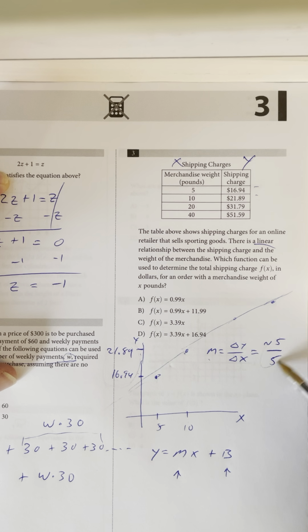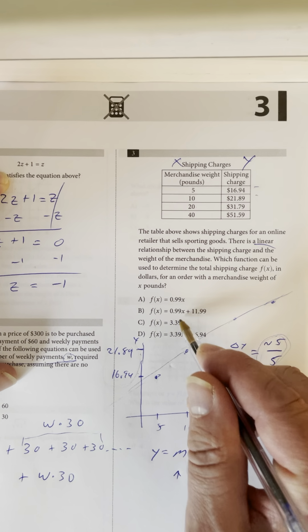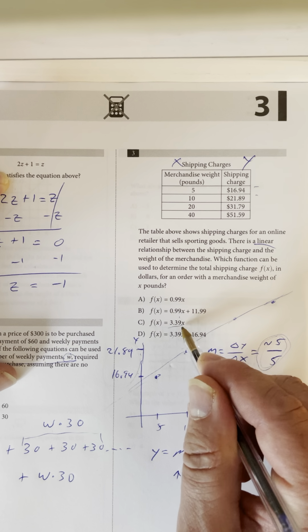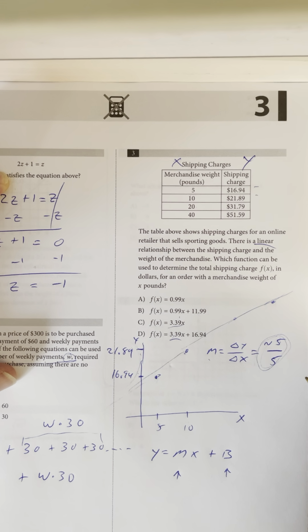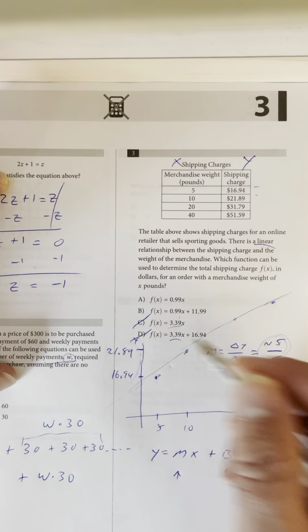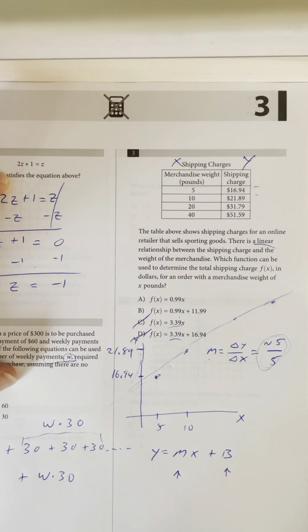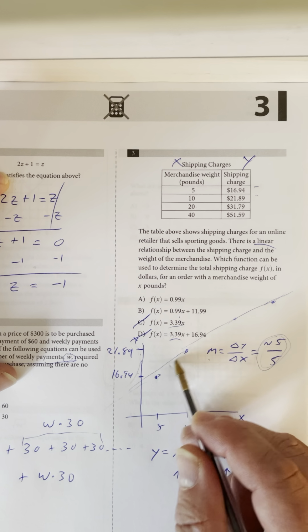Your slope is going to be a number that's close to 5 over 5, which is something close to 1. So C and D are out. Both of these have slopes of 3.39. No way. Can't be either of those. So I've got it down to A and B now, and look at my line.